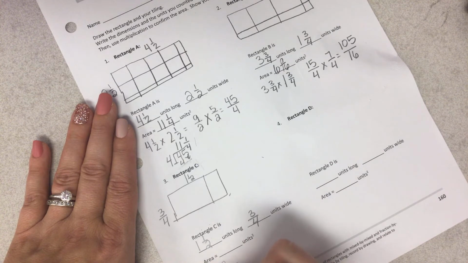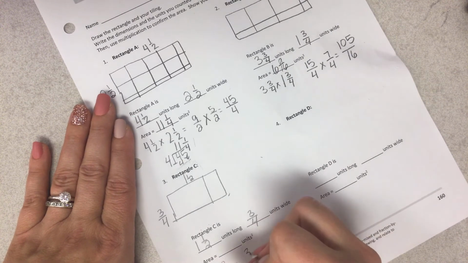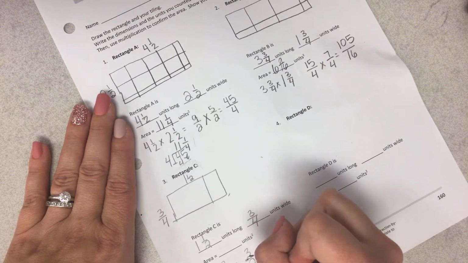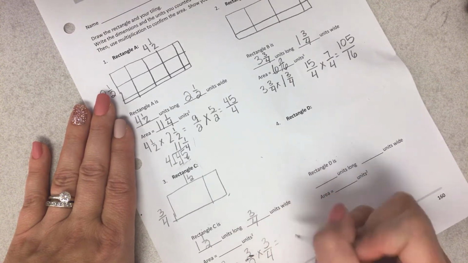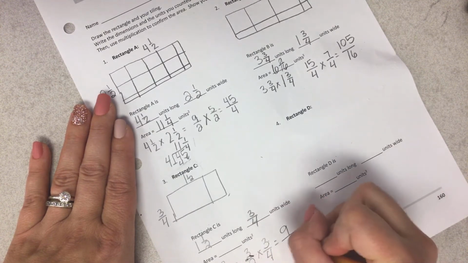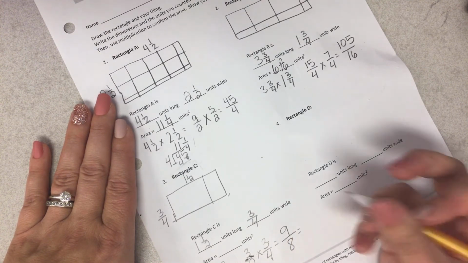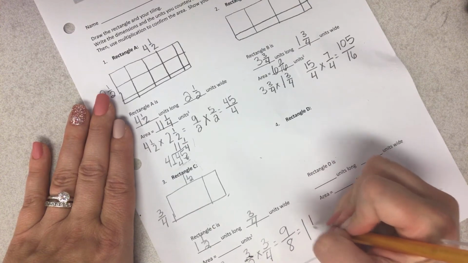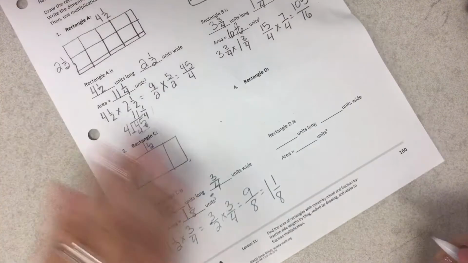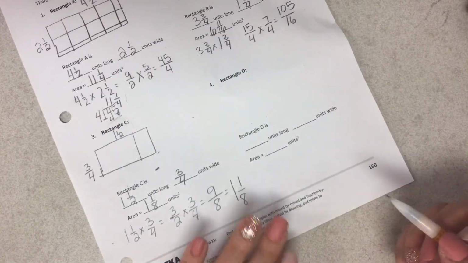Okay, so 2 times 1 is 2, plus 1 is 3. 3 halves times 3/4. And I'm just going to go ahead and go 3 times 3 is 9, 2 times 4 is 8. I want to convert that into a mixed number, and it's going to be 1 and 1/8 is going to be the area. Okay, so pretty simple, guys, as we're doing the math. I'm sorry I didn't have it on the camera.